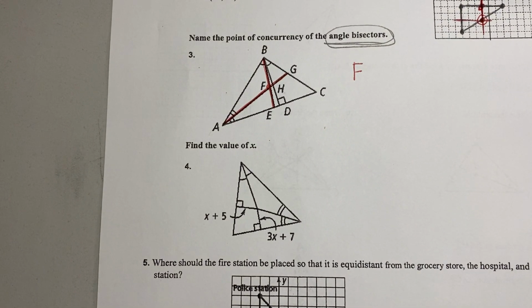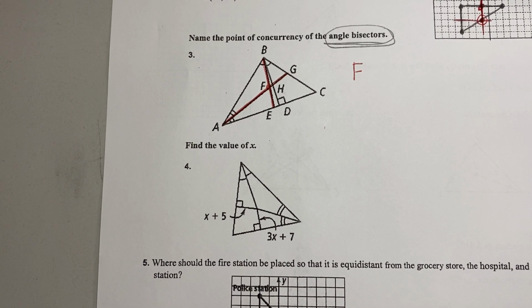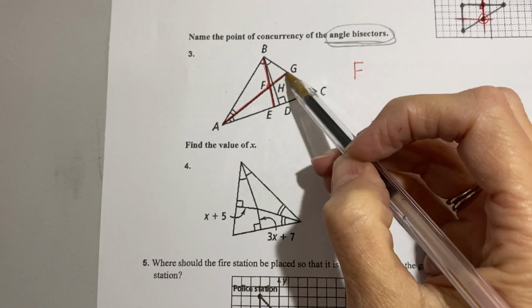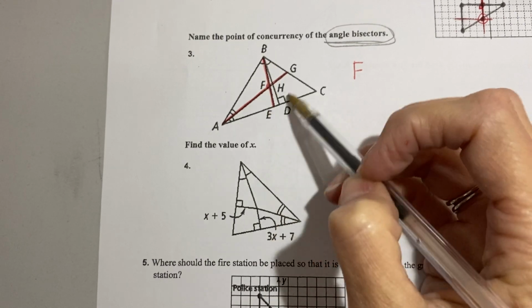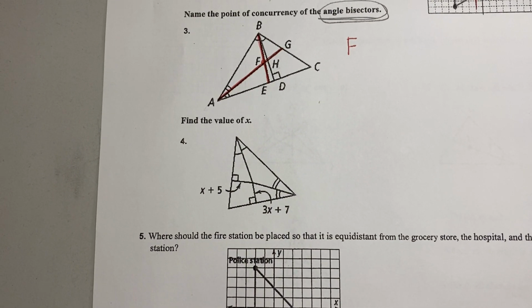And if they asked, you could tell what that's called. The intersection of the angle bisectors is called the incenter. So F right there would be the center of the circle that's inside that triangle. Yeah, so you find the angle bisectors and see where they cross.